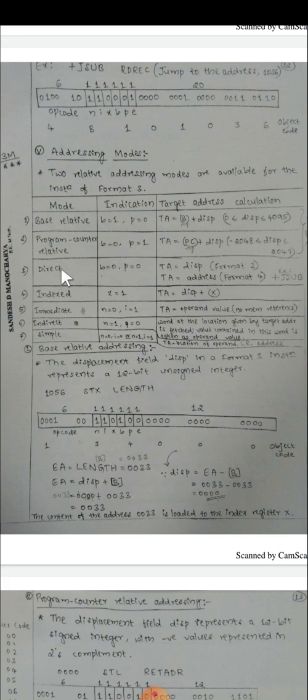The next addressing mode is the direct addressing mode. In SIC this was indicated with the x bit as 0, but here direct addressing mode is indicated by b equal to 0 as well as p equal to 0. Then the displacement value will directly be the target address when we are using format number 3. If we are using format number 4, then the target address will directly be the value of the address field.